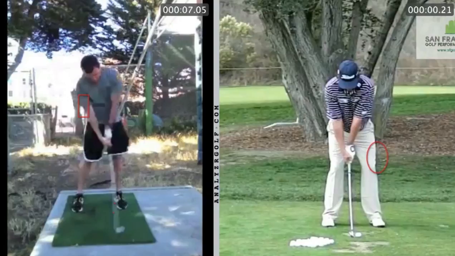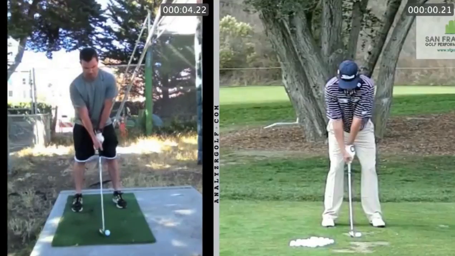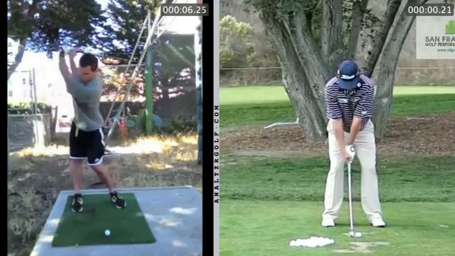If you look on the left, I have an amateur who, if you look at his wrist at impact, the right wrist is relatively straight, while the left wrist has a little bit of a cup in it. If I take him back to setup, you can see that setup-wise, the wrist orientation is fairly similar between these two golfers, but because of what they're trying to do on the downswing, they end up in very different wrist alignments at impact.